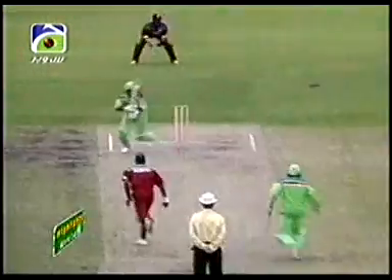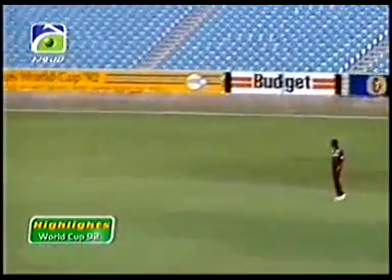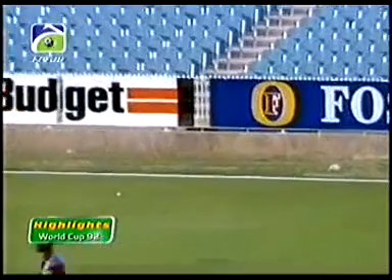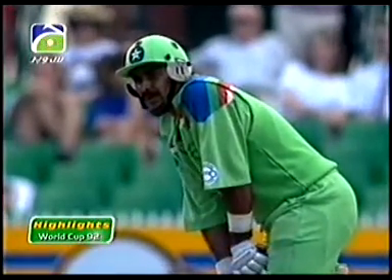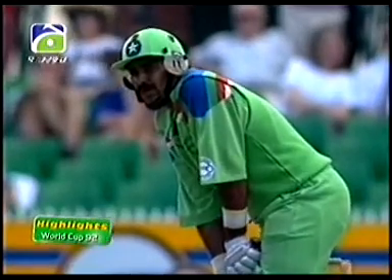This is an incredible shot. You can see how wide of off stump the ball is there. It's a foot wide of the off stump. The perfect place for Malcolm Marshall there. He can't really blame himself, but Javed, beautifully timed, gets right across and works it to long leg.